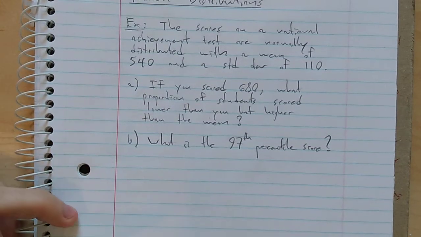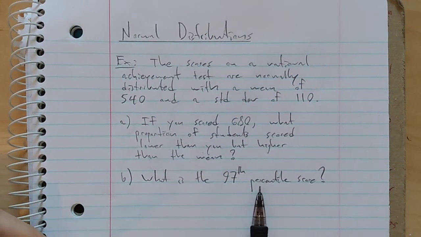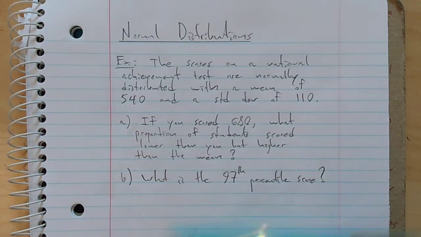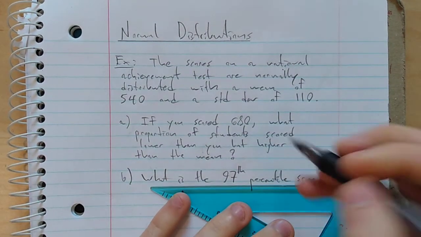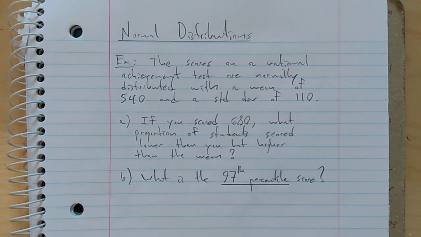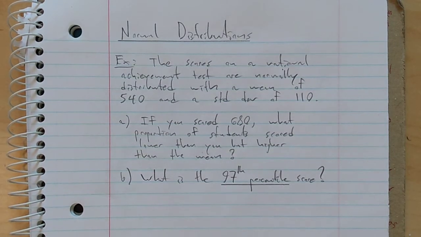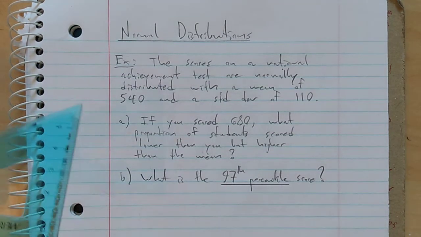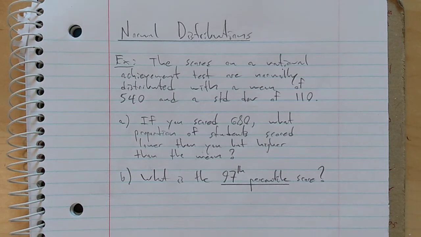And then part B, what is the 97th percentile score? So this is some terminology you should know. The 97th percentile, that's the value which 97% of the time the random variable takes a value lower than. So that's a very good score, right? 97th percentile score. So that means 97% of students who write this test will score below that. Only 3% above. All right.